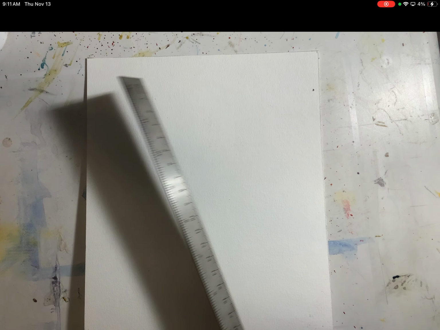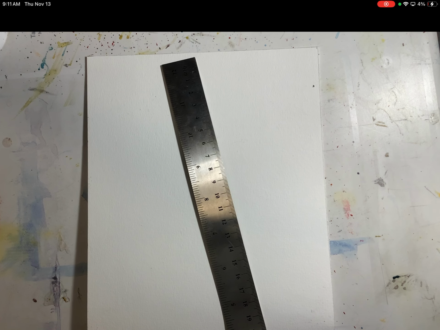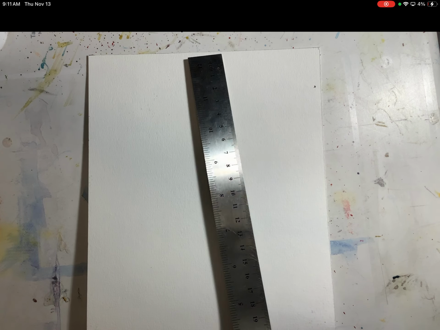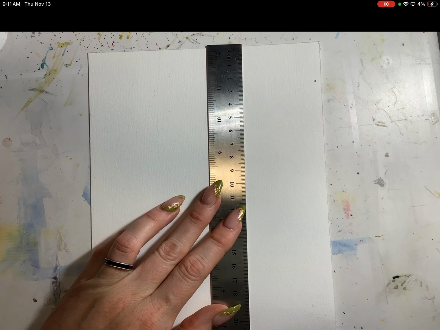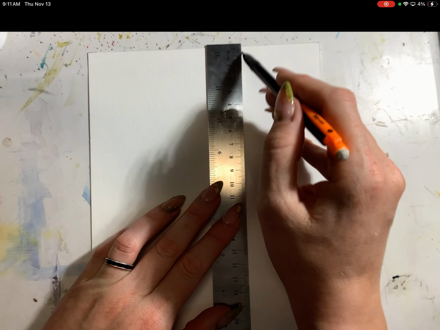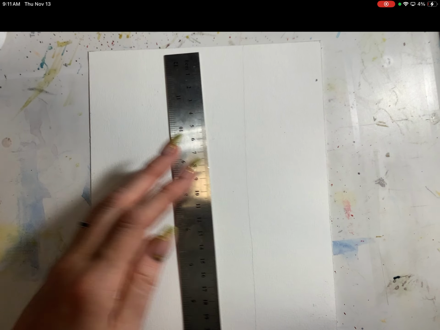So what's the first thing we need to do when we're drawing a picture? You guys are going to draw a picture, a legit picture. So we need to divide our page into what? Thirds.